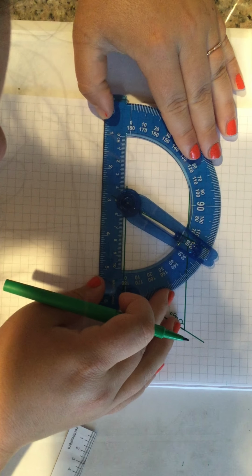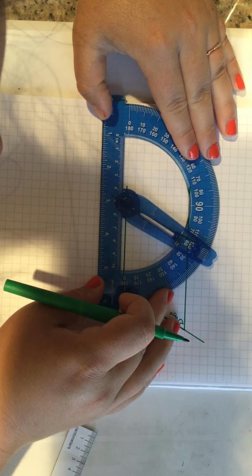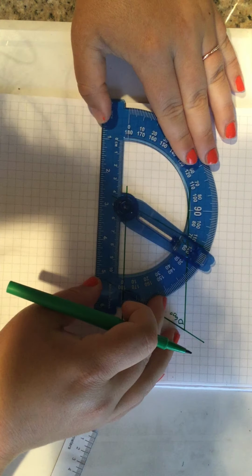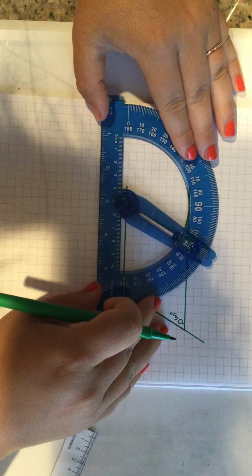So I'm going to redraw it. My ruler was tilted when I drew it, so you have to make sure your ruler is straight.